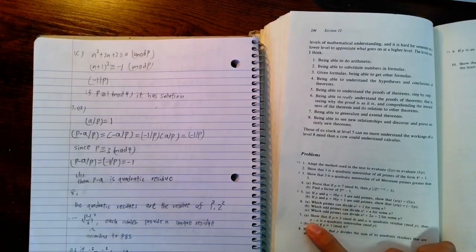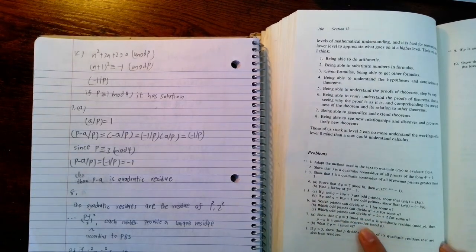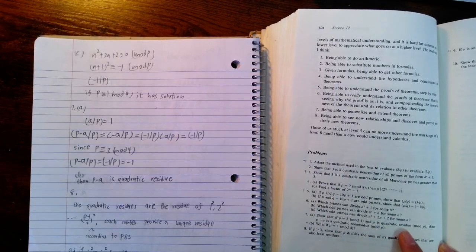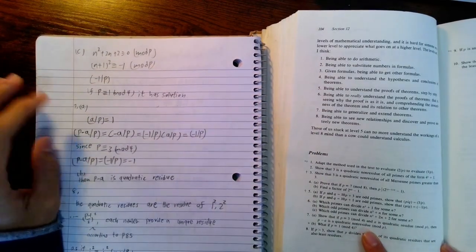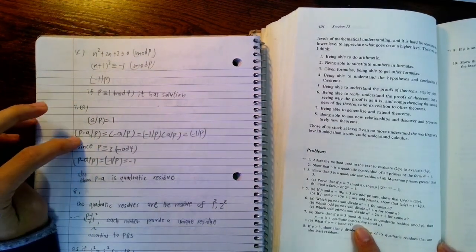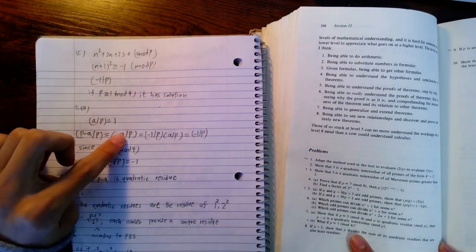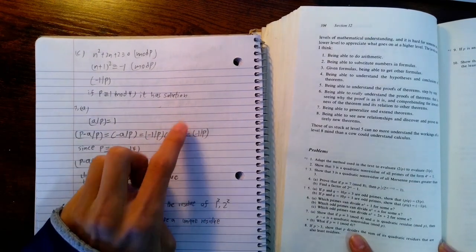Question 7 shows that if p is congruent to 3 modulo 4, and a is a quadratic residue modulo p, then p minus a is a quadratic non-residue. So we know this is true, and we take the remainder and factor out the negative 1, and we know this is equal to 1.